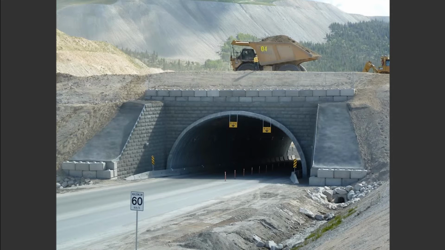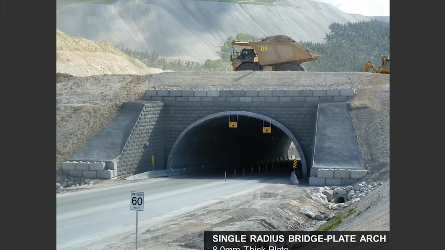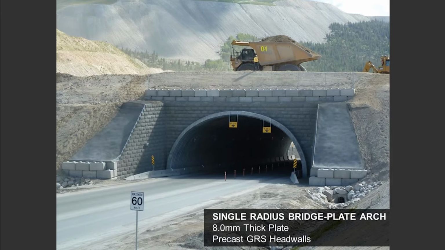So here's a photo of the completed and backfilled system. So ultimately it was 8 millimeter thick bridge plate, which is the thickest plate that we're able to supply. It was about a 16 meter span, I believe, a single radius arch, and we also supplied it with precast GRS head walls.